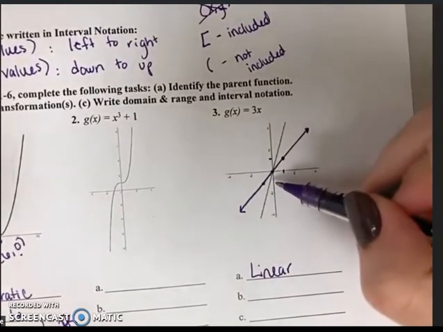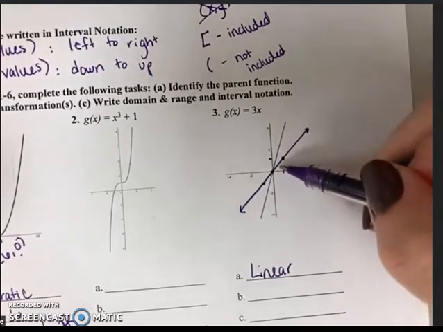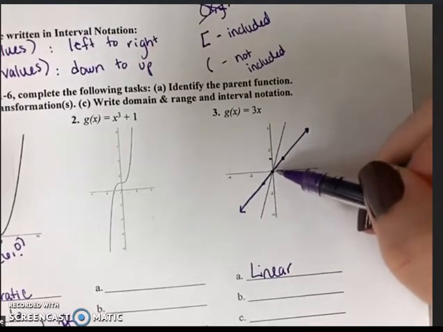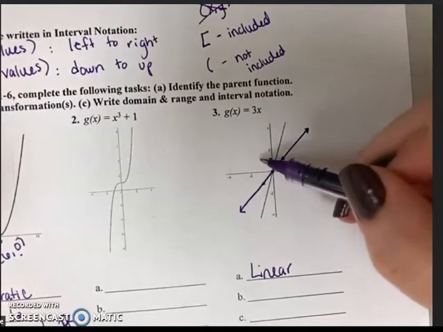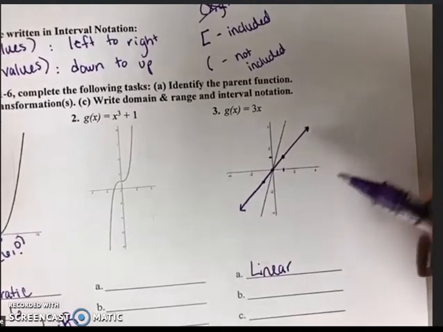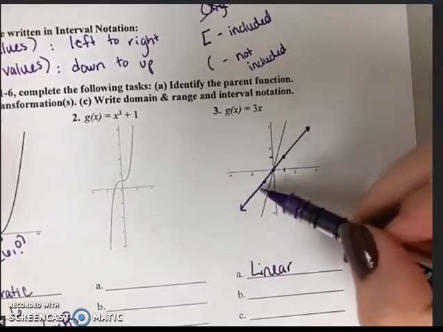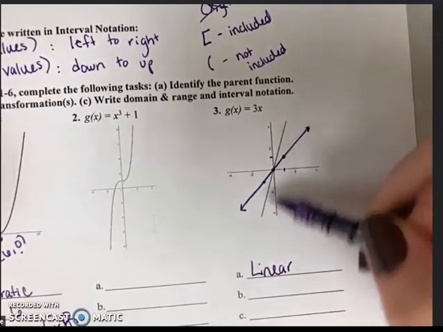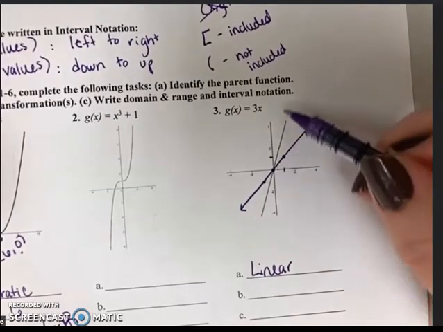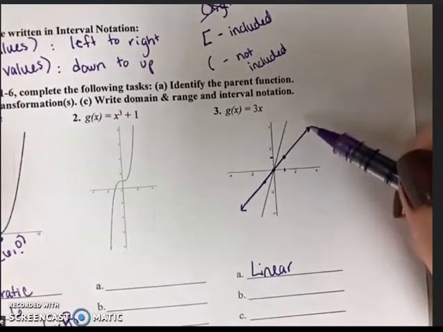Well, it doesn't appear it's moved up or down, left or right, so it's not a translation. I wouldn't say that the graph is necessarily flipped, because then there would be a point here and a point here. So it's not a reflection, which means it's either a stretch or a compression. It does look like this new line is growing at a much faster rate than this one is. So I would say it's a stretch.